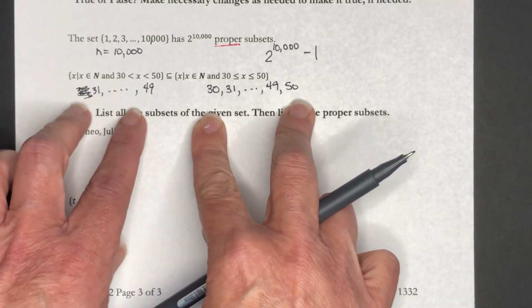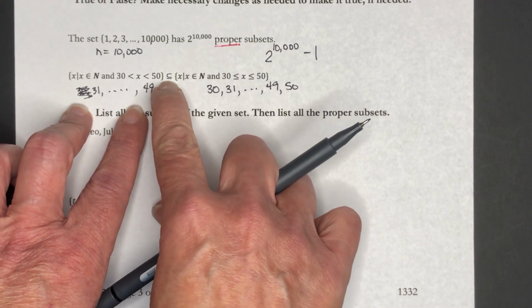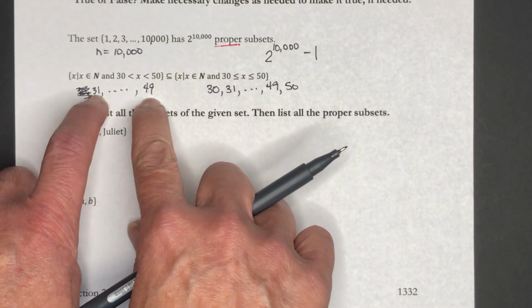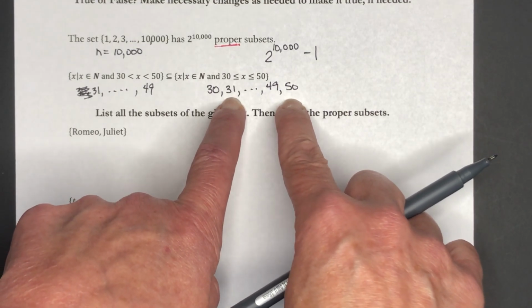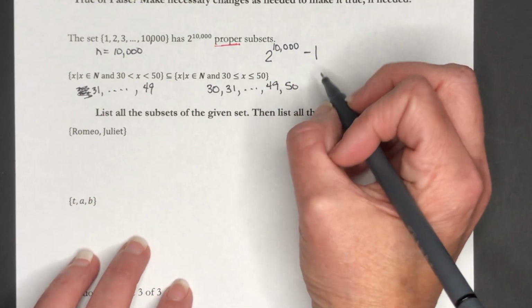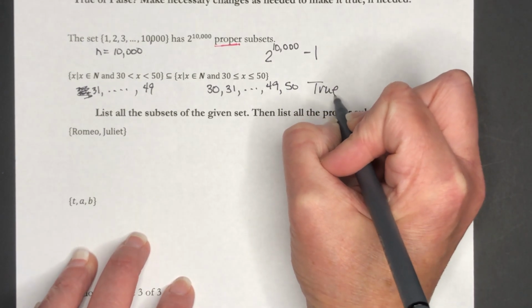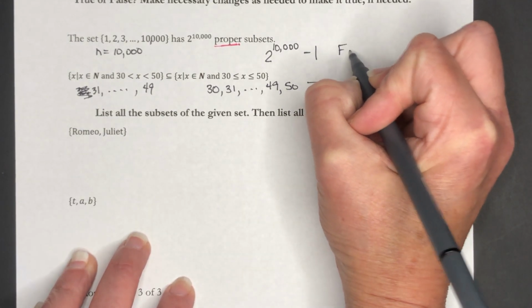Okay. Now this says it is a subset. Is everything here also in here? Yes. Okay, so this one was true. This one was false.